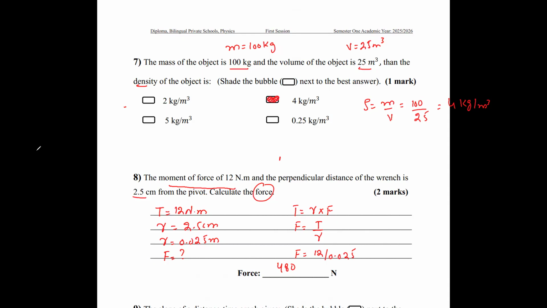Okay. Now we have to move to question number 9. But before that, I just remove all these things. So you have to better understand these questions.